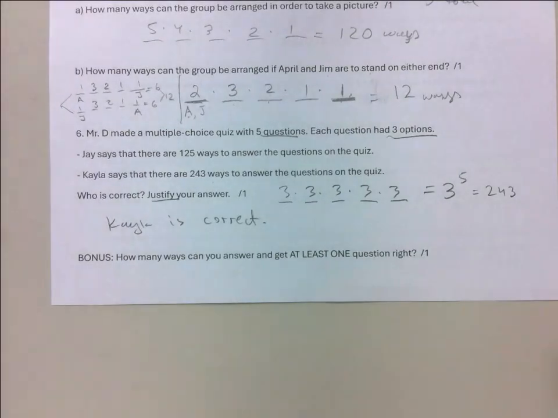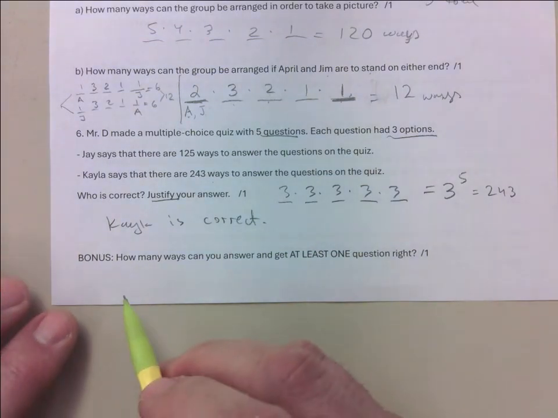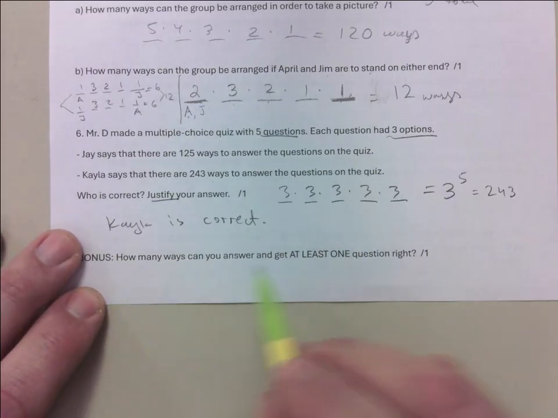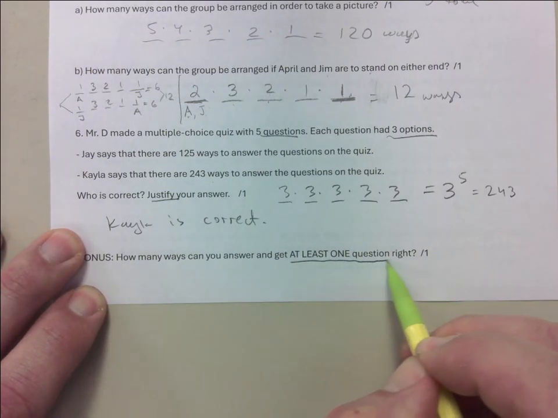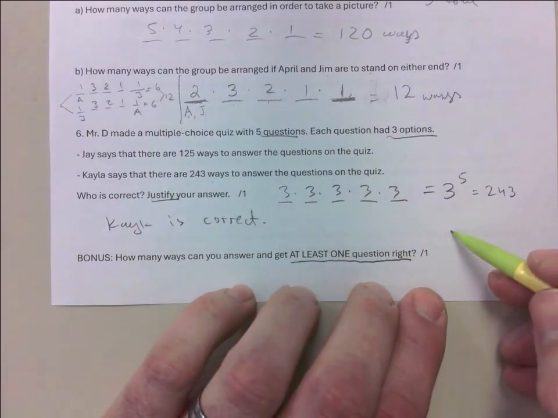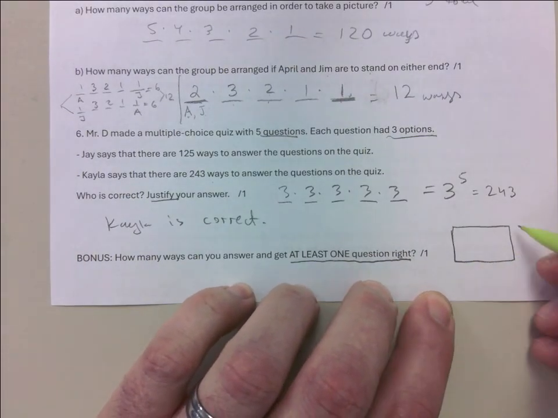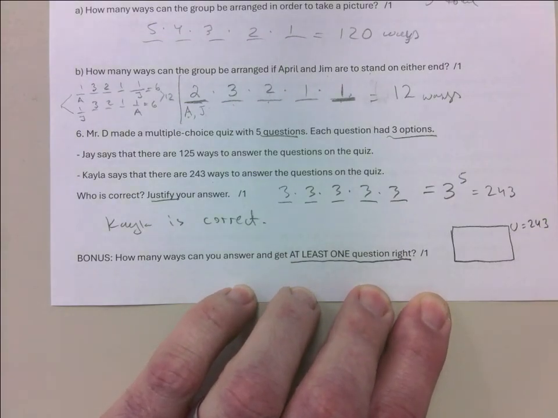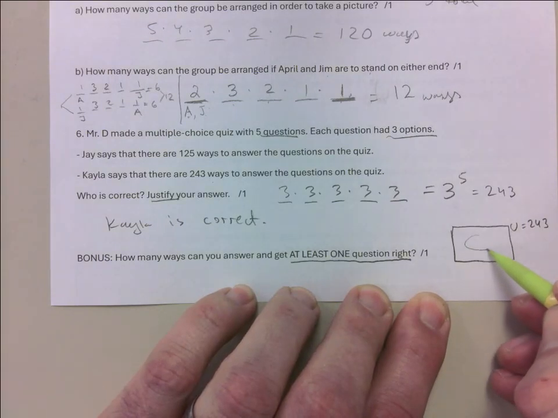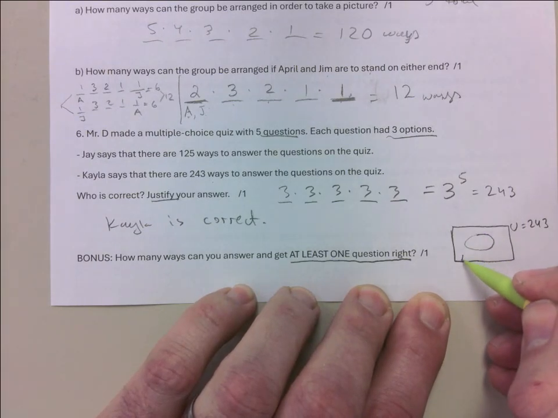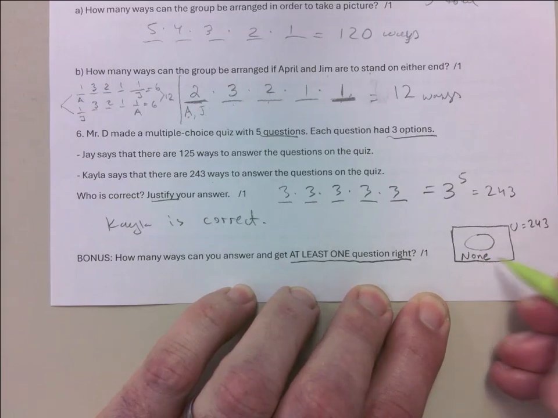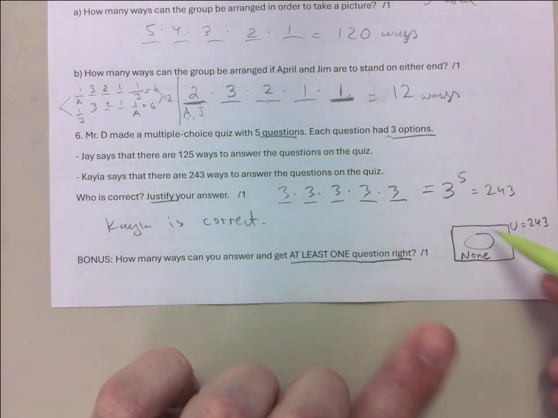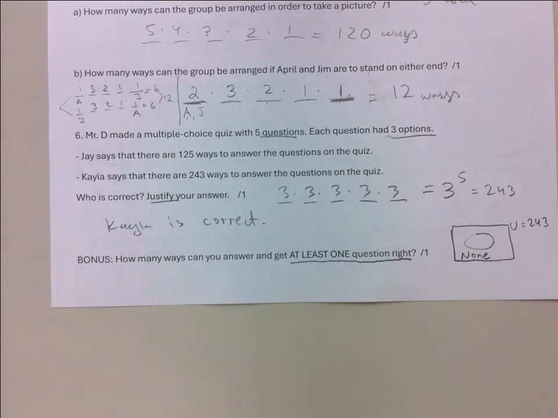Bonus. How many ways can you answer and get at least one question right? Here, the universal set is 243 ways to answer. This is the at least one, and this is none. Out here, all of these options are getting none of them right.